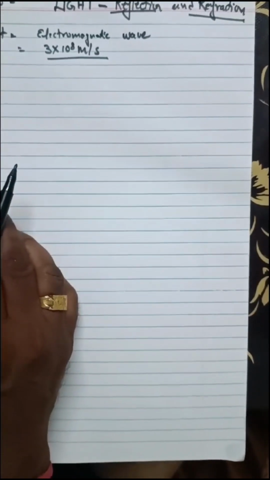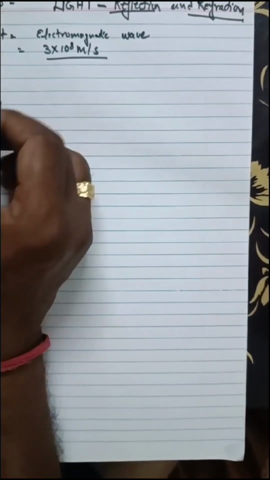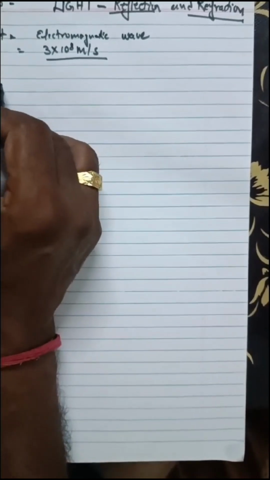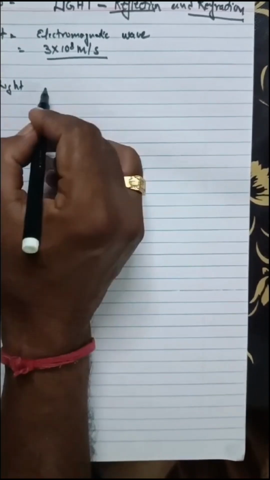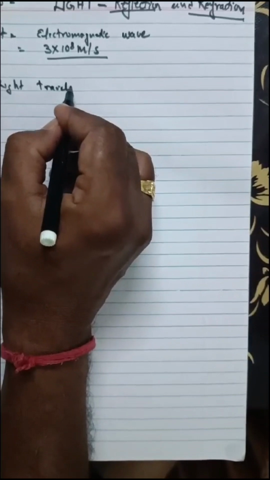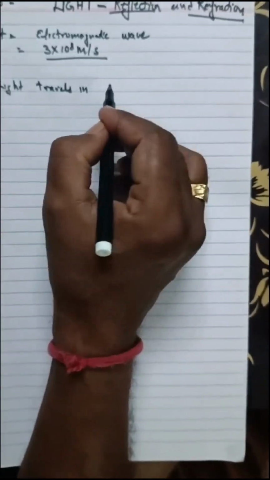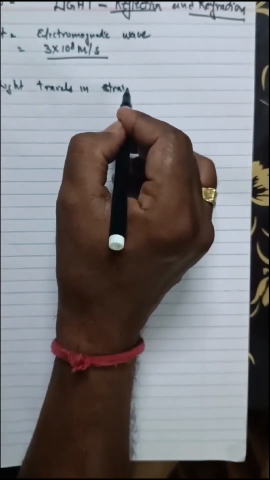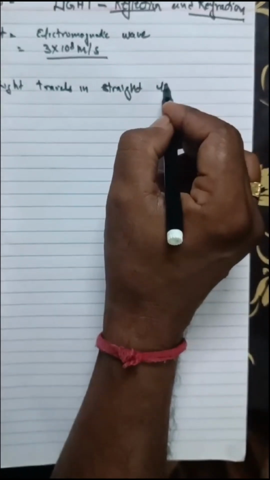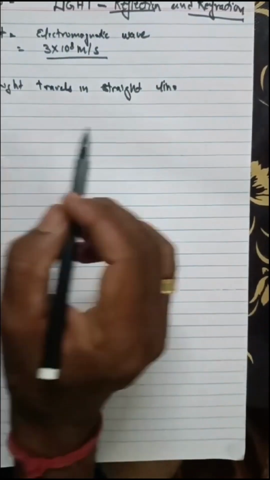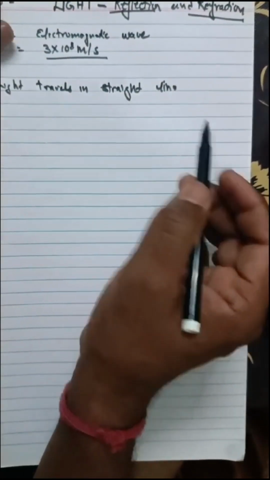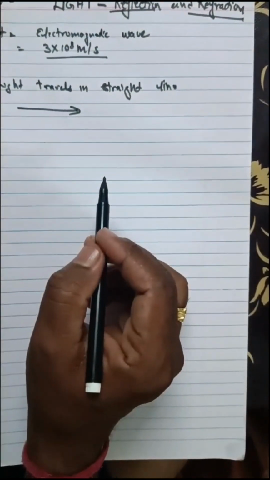Now we should know the nature of light. Light travels in a straight line. This we should all remember. Hence, whenever we depict a light, we always depict it in a straight line.